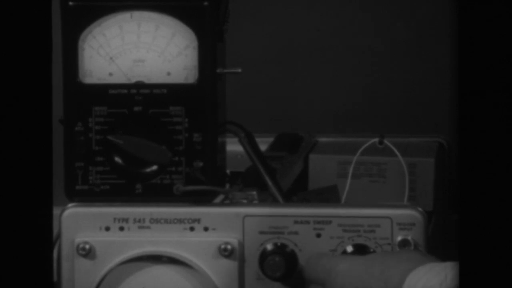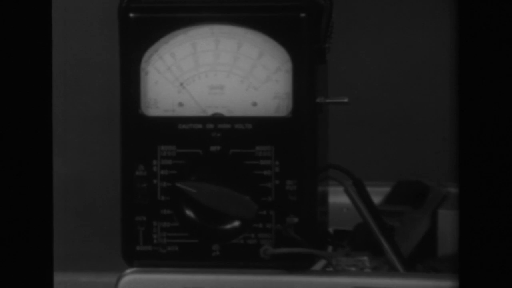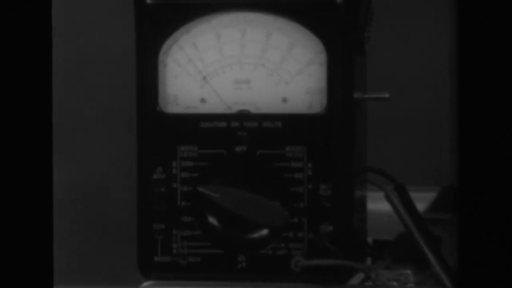So now, moving the trigger slope selector switch to interchange the two grids, we can then ground the other grid. And we see again that less than 1 scale division of the meter results. That is, a change of less than 1 scale division results through grounding the grid.